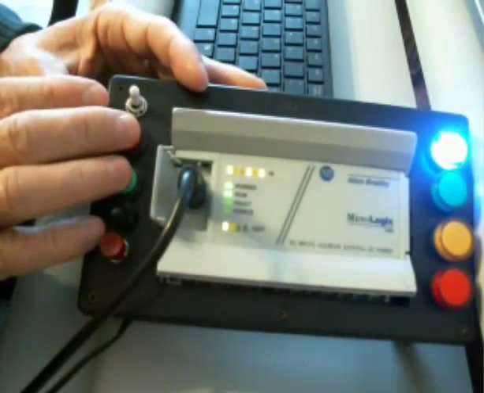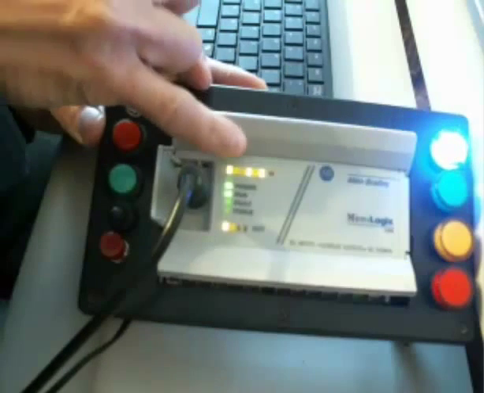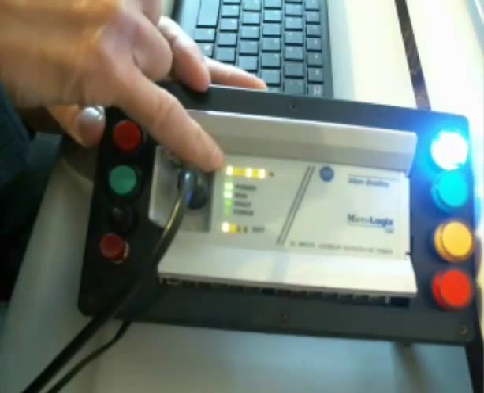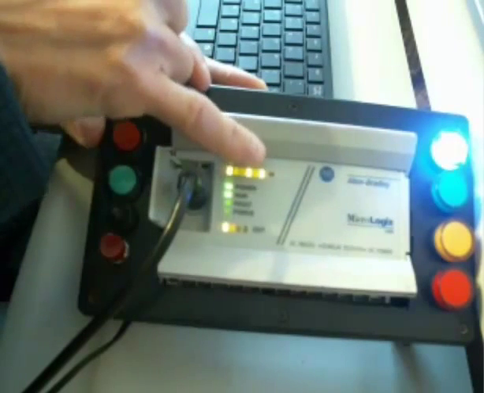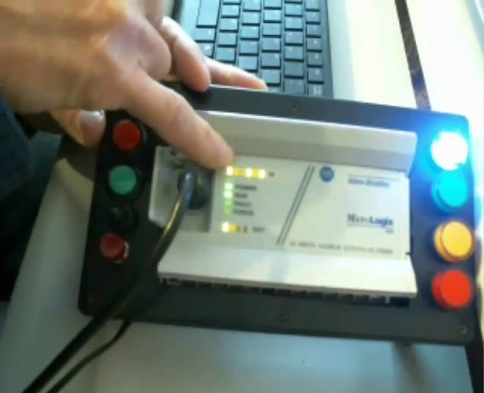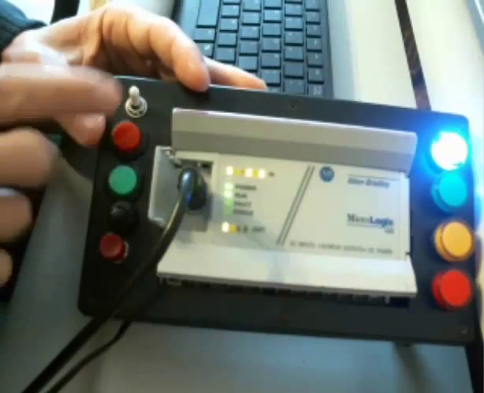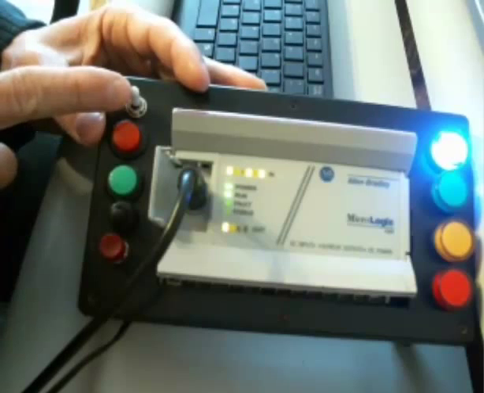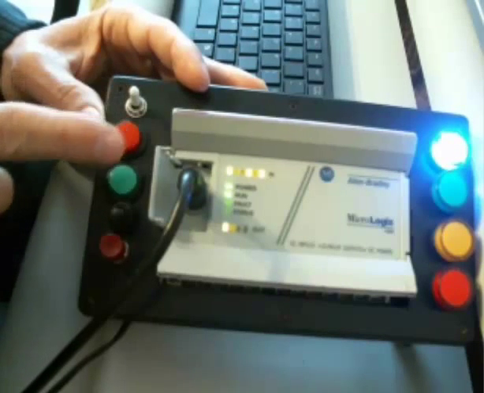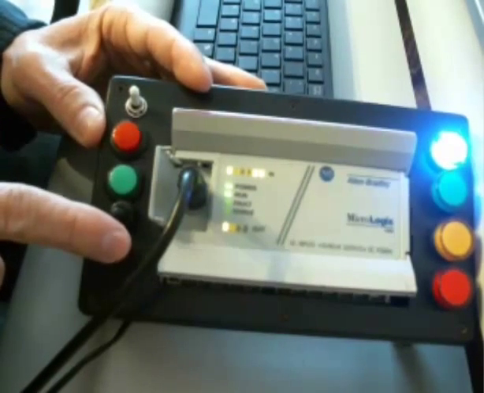The inputs also have an LED display here from 0 to 5, which means that we have 6 different inputs. Now notice here that there's only 4, 5 when you include your power switch, and this one, which is a double function.